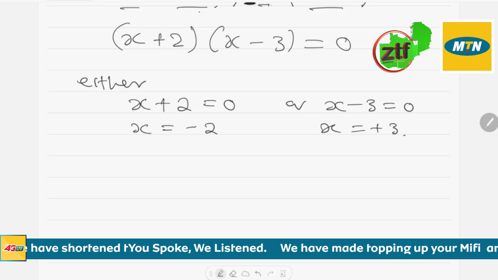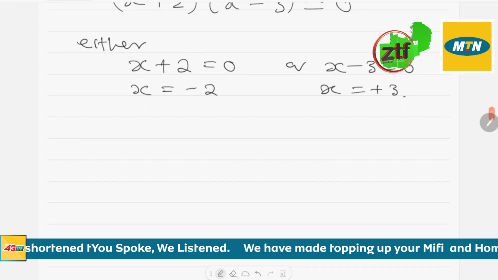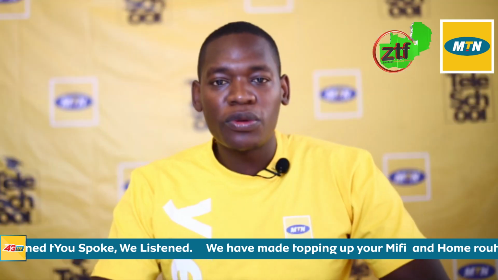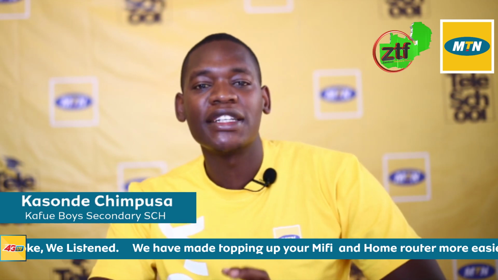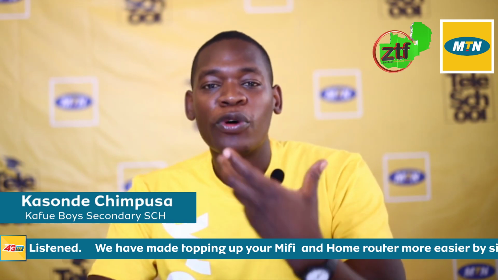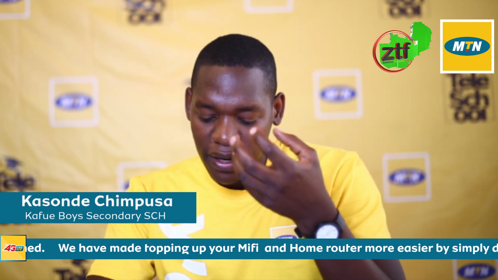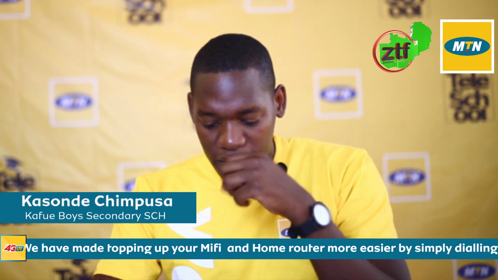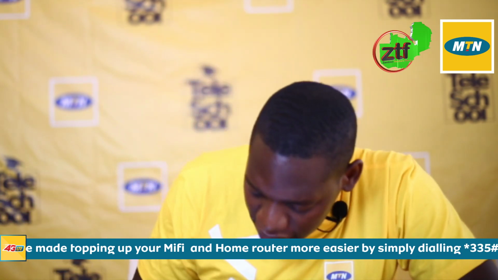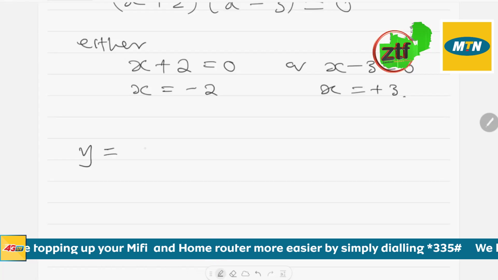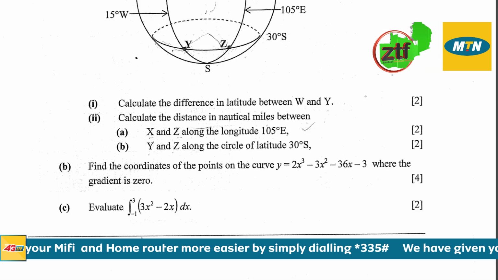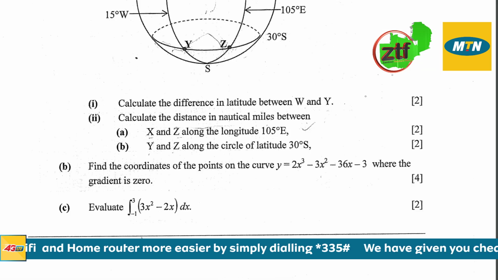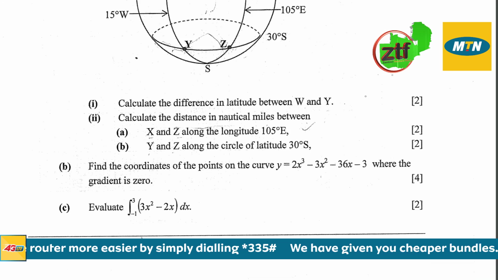Now that you have the values of x, we are looking for the coordinates of the point. So what you need to do is that you now need to substitute the values of x into the function y, which is the original function, in order for you to get the coordinates of y. So our original function is y is equal to 2x cubed minus 3x squared minus 36x minus 3.